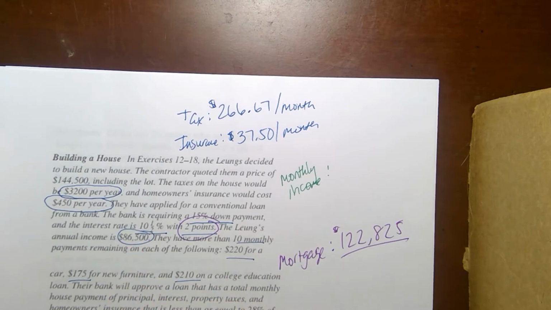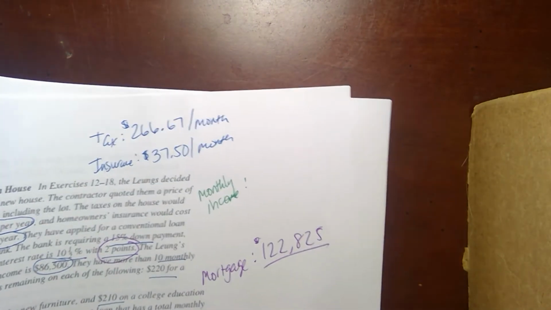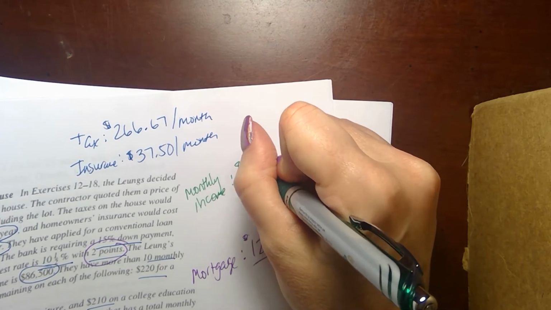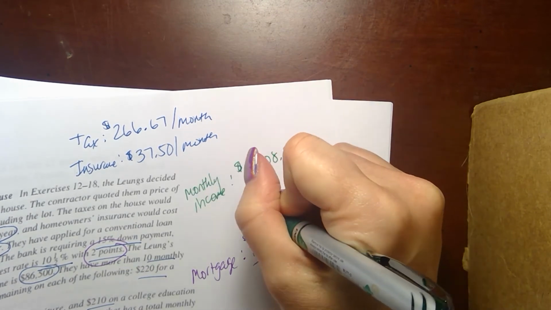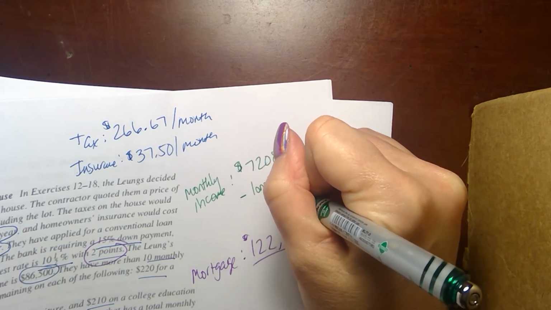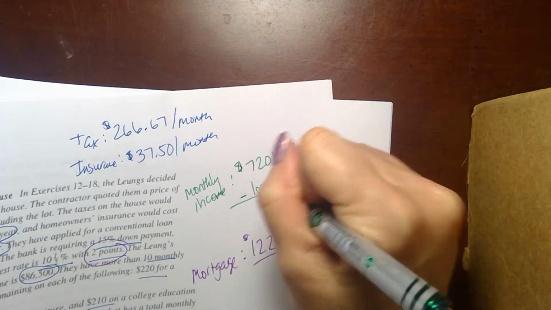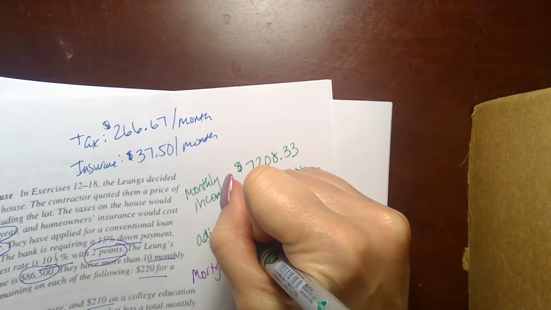So I'm going to do $86,500 divided by 12, and I find out that their monthly income is $7,208.33. I need to subtract from that the long-term debt payments, and that's going to give me their adjusted monthly income.